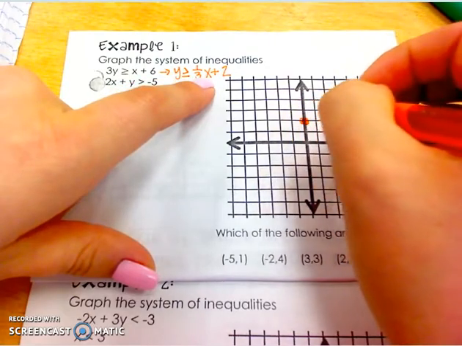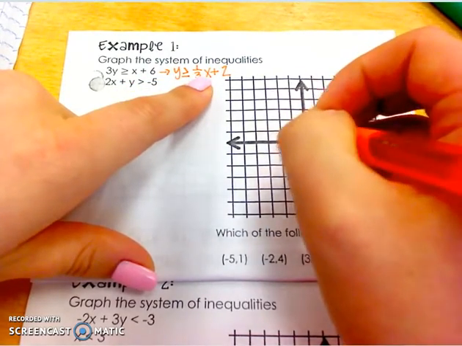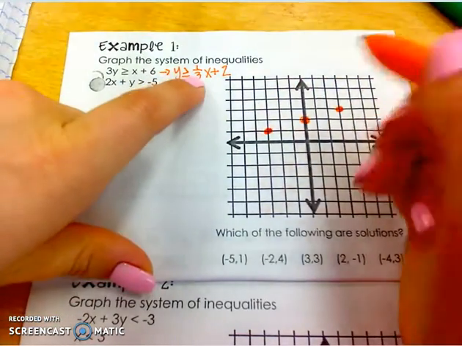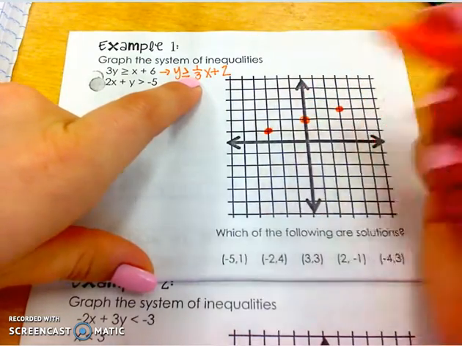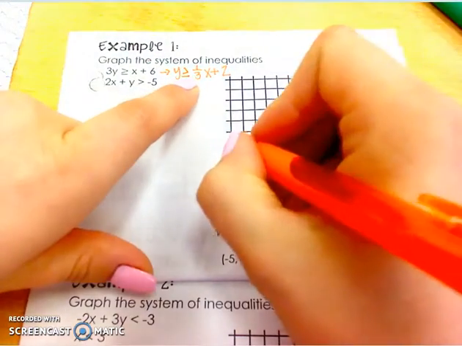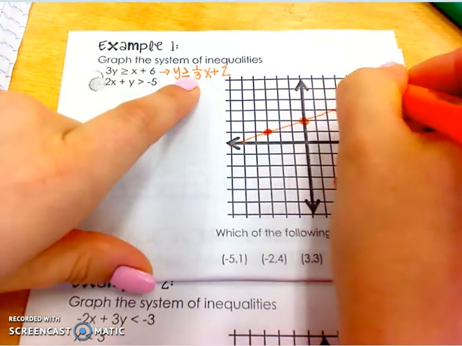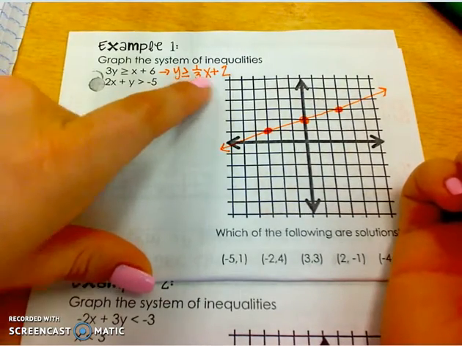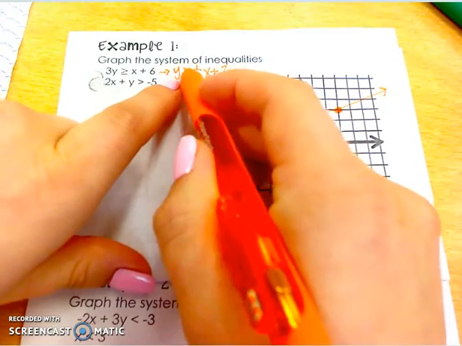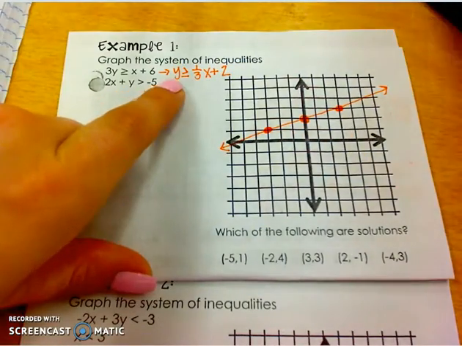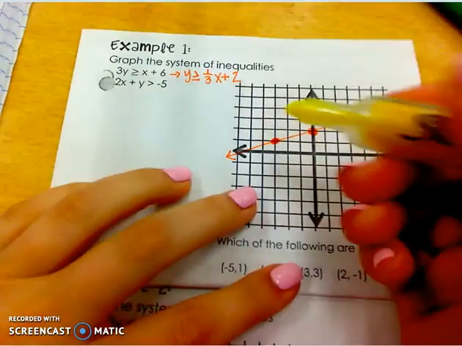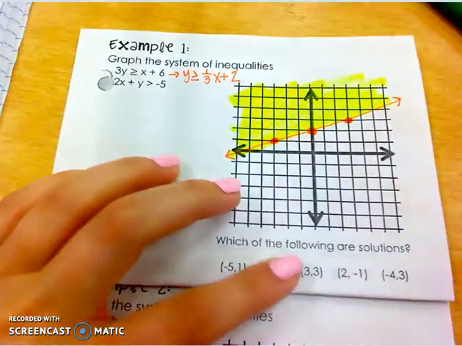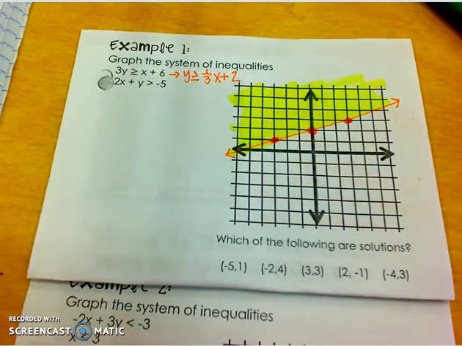I'm going up 1, right 3, or down 1, and left 3. My line is going to be solid because I have an or equals to sign. Okay, and I'm going to shade y is greater than, so I'm going to shade everything above the line. You can do that with a pencil as well.